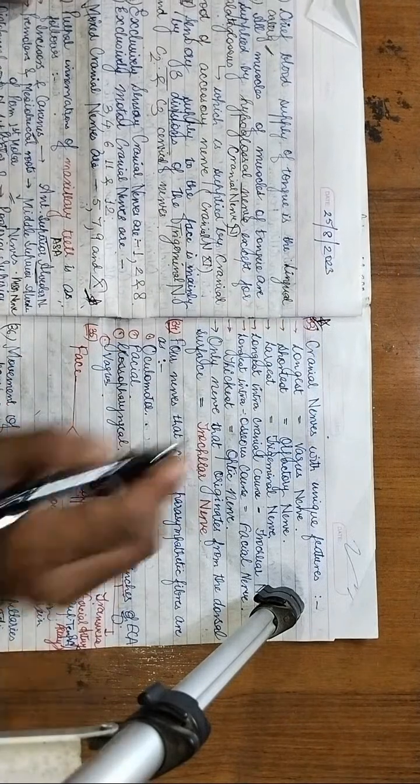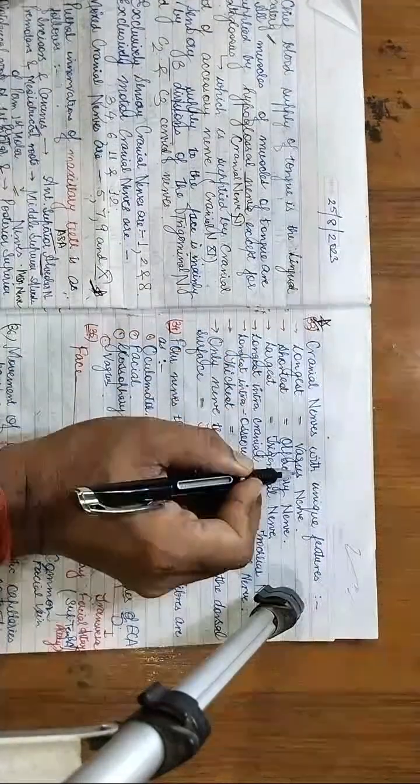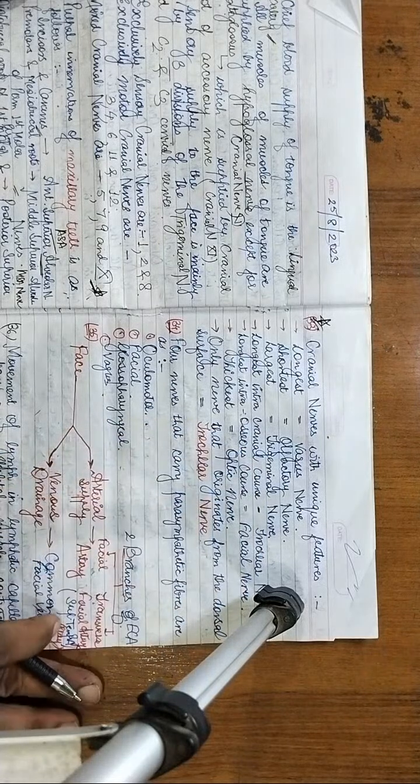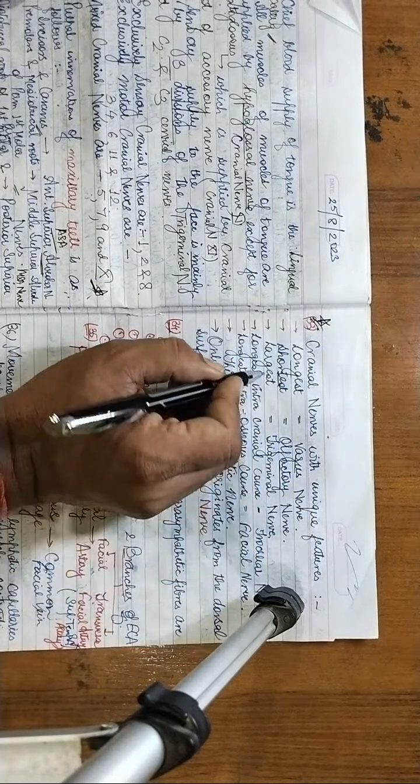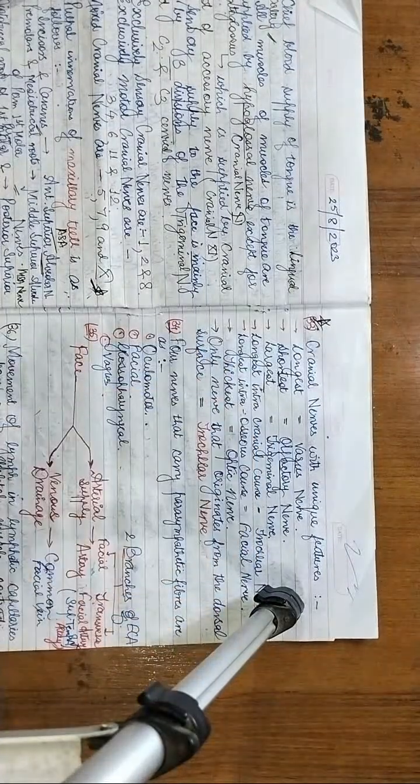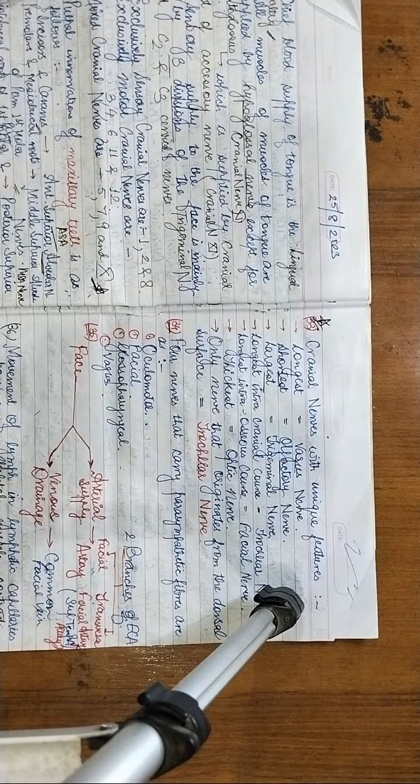First, it is the longest cranial nerve. It is the vagus nerve. So this you all might be very well aware. The longest cranial nerve is the vagus nerve. The shortest nerve, it is the olfactory nerve. The largest nerve. See, longest and largest are two different things.